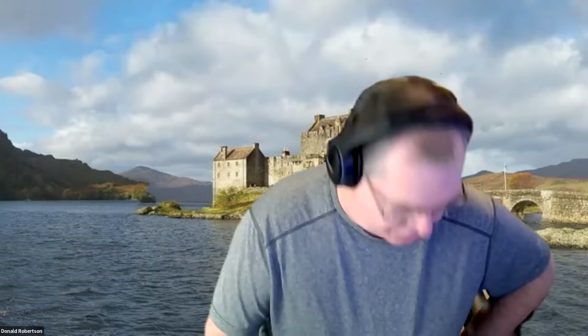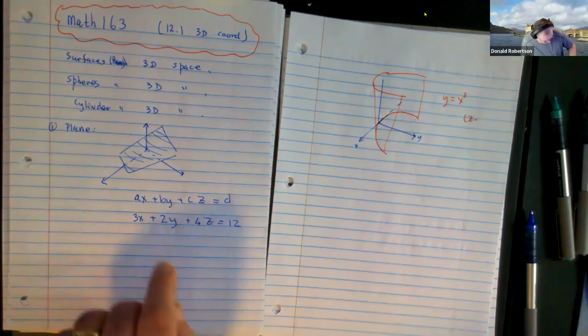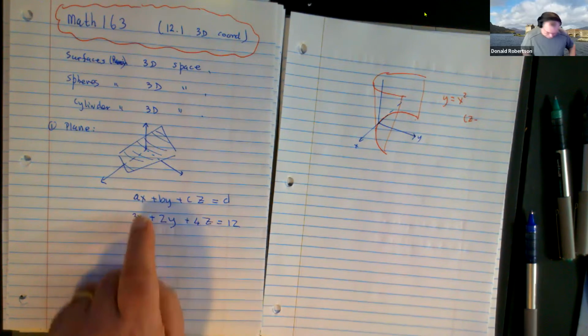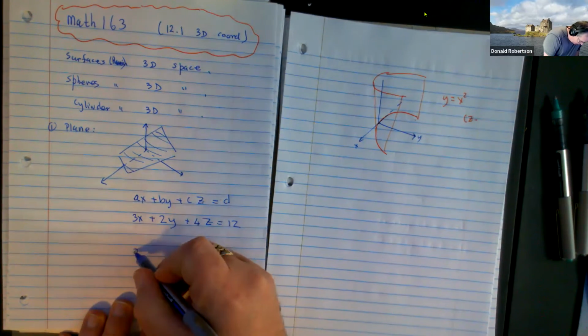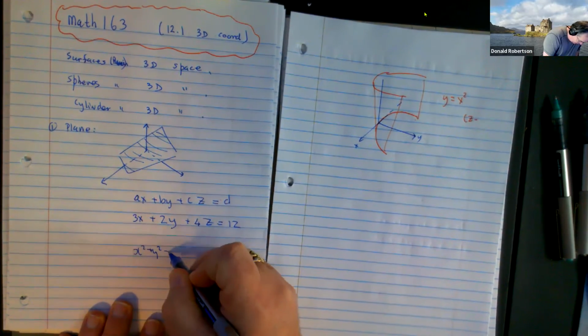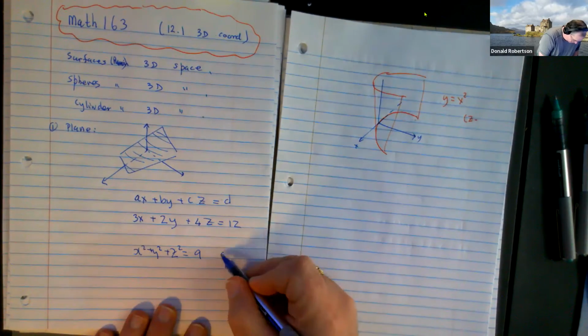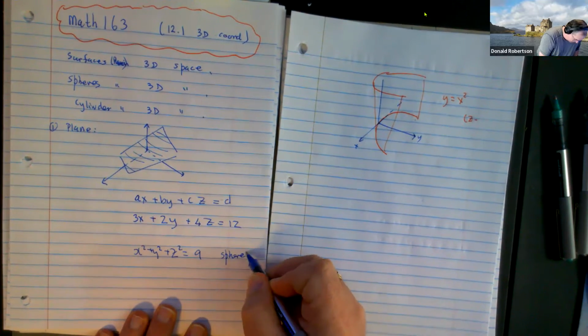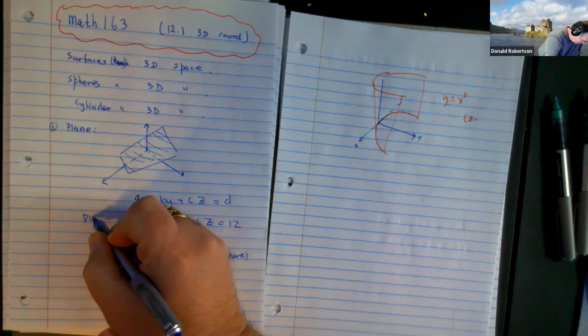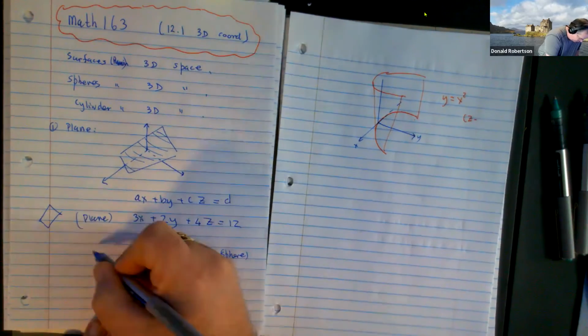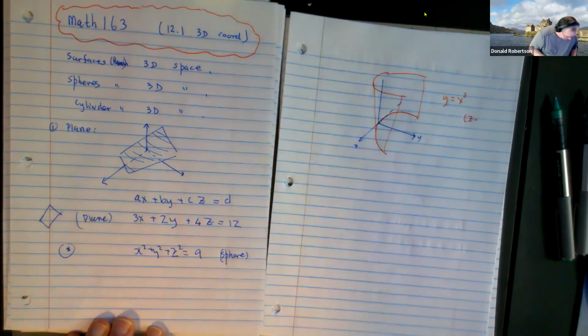So, surfaces in 3D space. If it looks like this, it's a plane of some sort. If it looks like this, it's a sphere. A plane looks kind of like that, right? A sphere kind of looks like that.